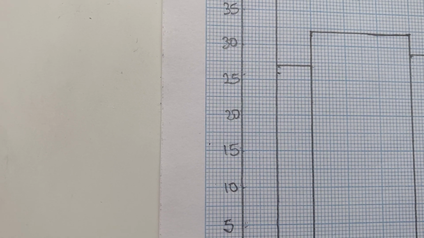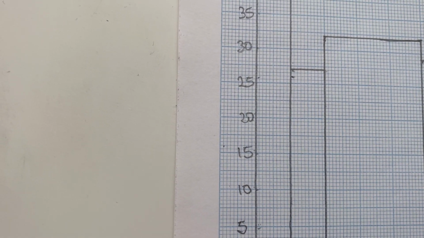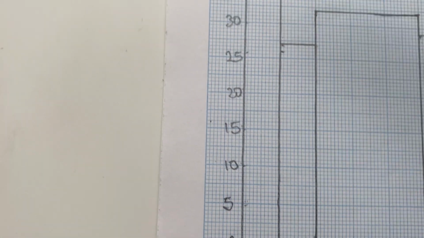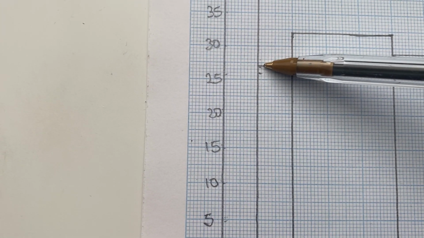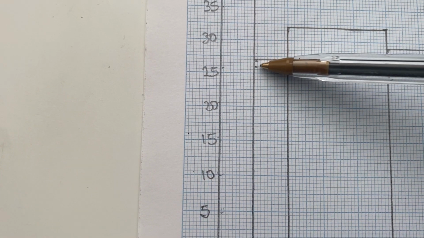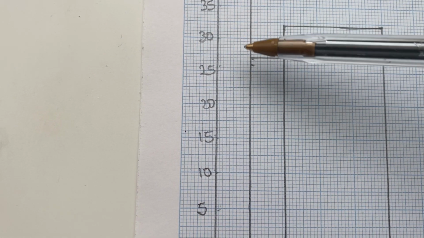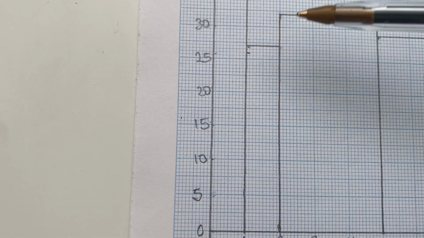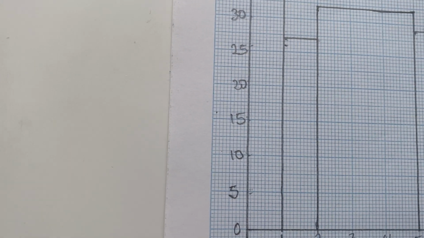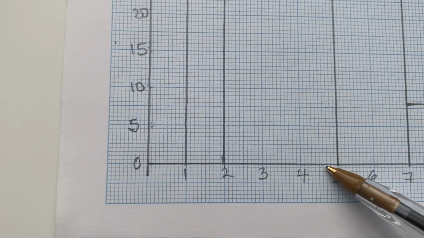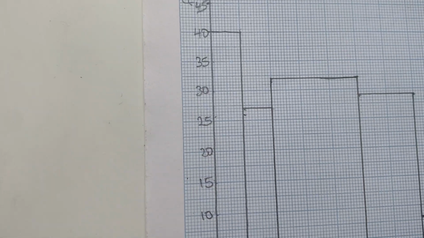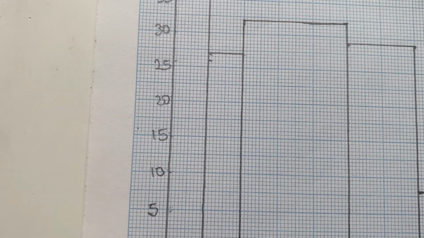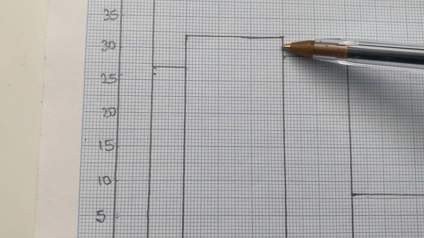Then the second one, 1 to 2 miles, the frequency density is 27. So for 1 to 2 miles, I have 27. We've said to use a scale, you understand. From here to here is 25. So 2 boxes, 26, 27. So that's 27. The third one, between 2 to 5 miles, my frequency density is 32. So that is 30 here. So 30 is here.